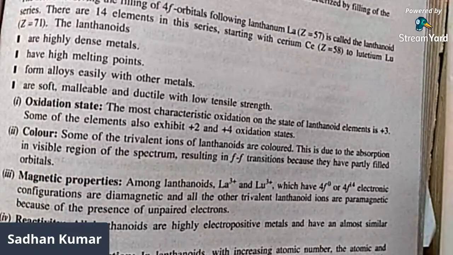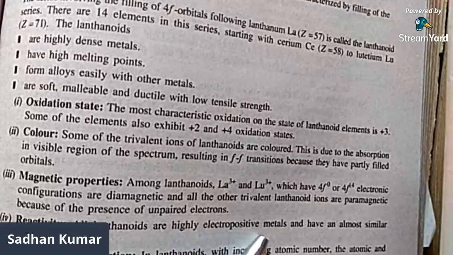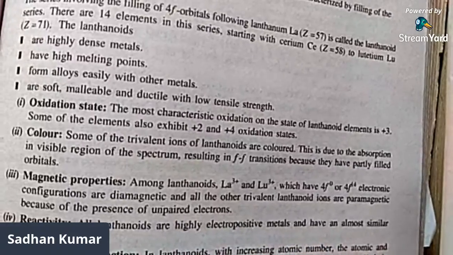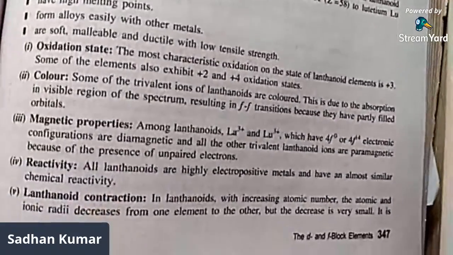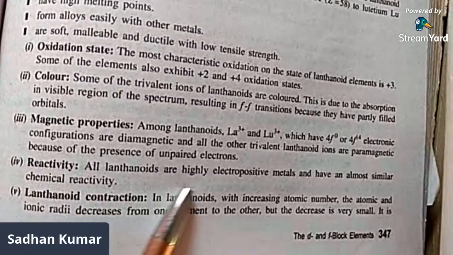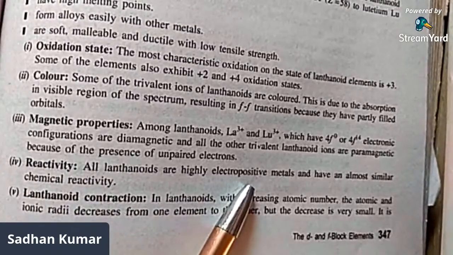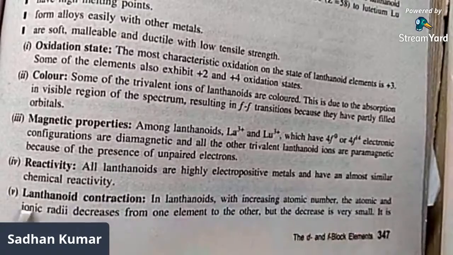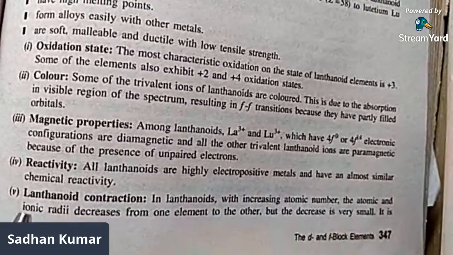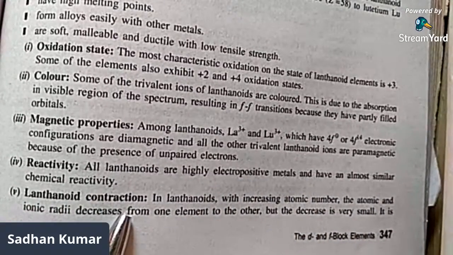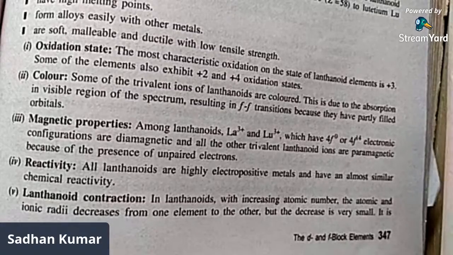Reactivity: all lanthanides are highly electropositive metals and have almost similar chemical reactivity. Then we should discuss lanthanoid contraction. What is lanthanoid contraction?